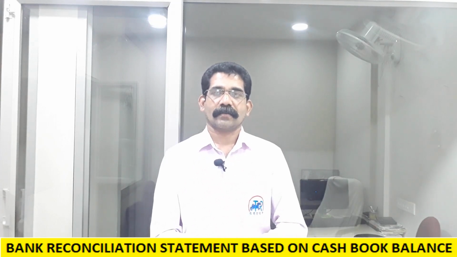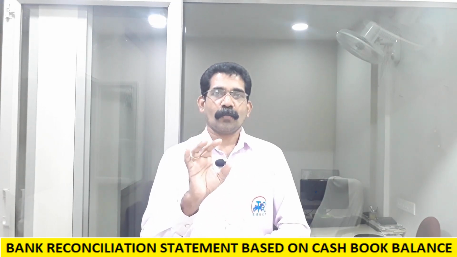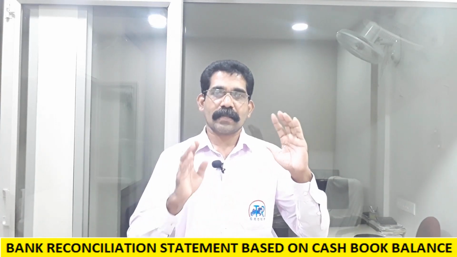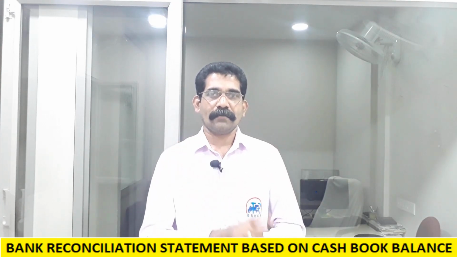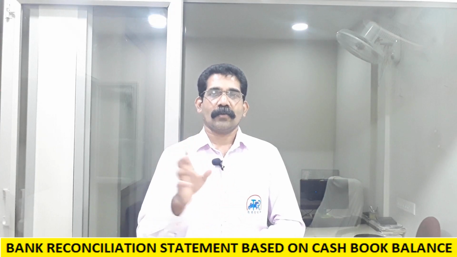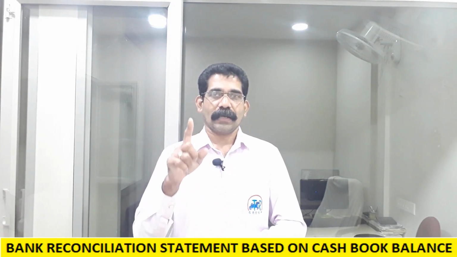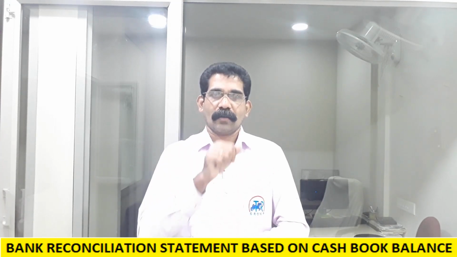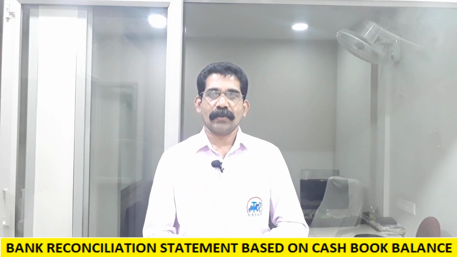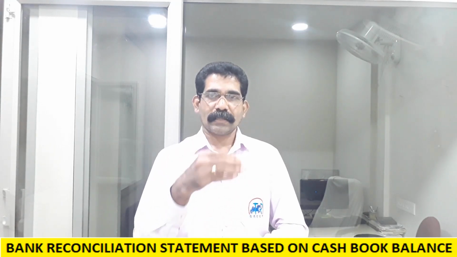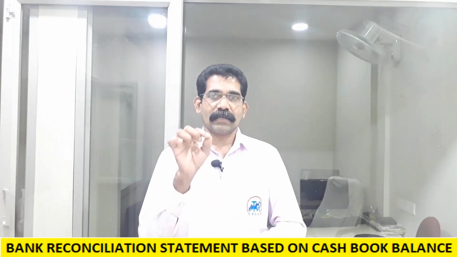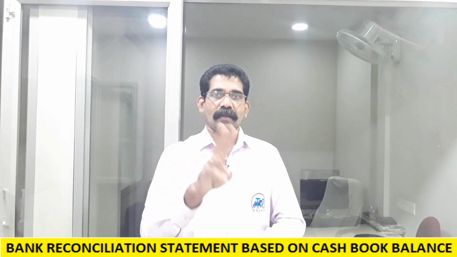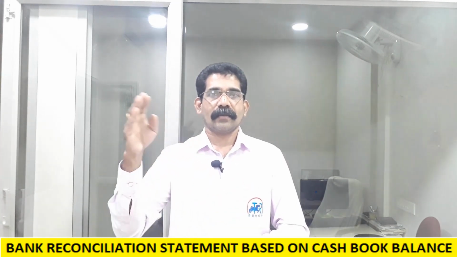Then what is a crossed check? Crossing means putting 2 parallel transverse lines on the left hand top corner of the face of the check, with or without the words account payee or not negotiable. That means crossing. If the check is crossed, we cannot encash it from the drawer bank counter. We have to deposit that check into our bank. When we deposit it, in normal course it will take 2 or 3 days for collection. After 2 or 3 days, it may be credited to our account or may be dishonored.